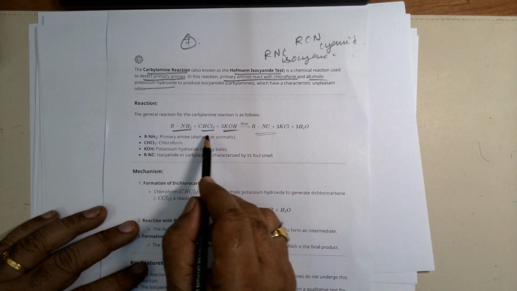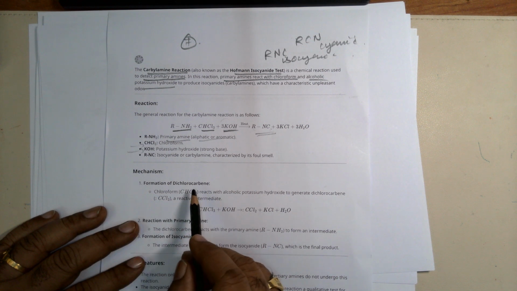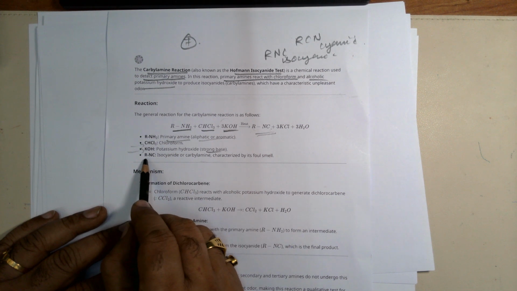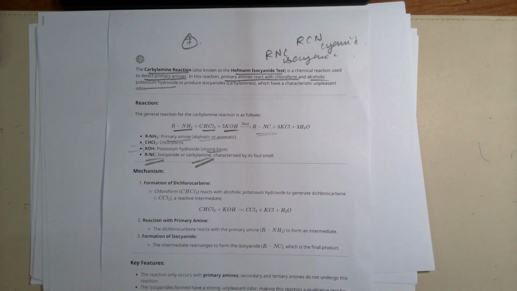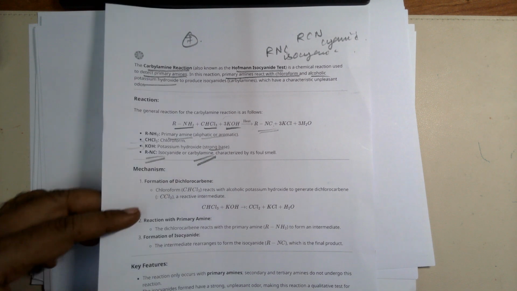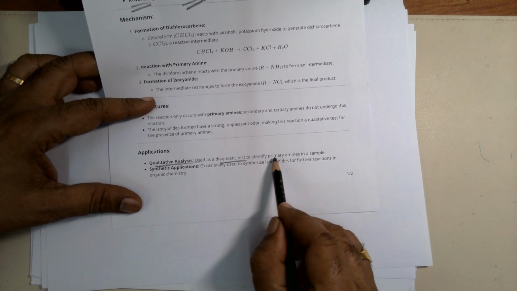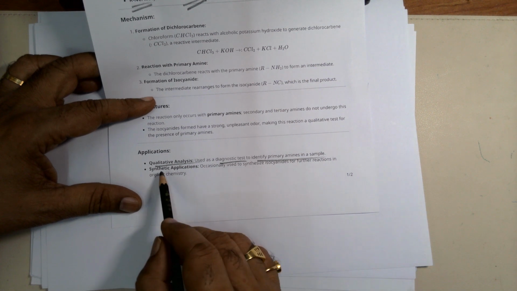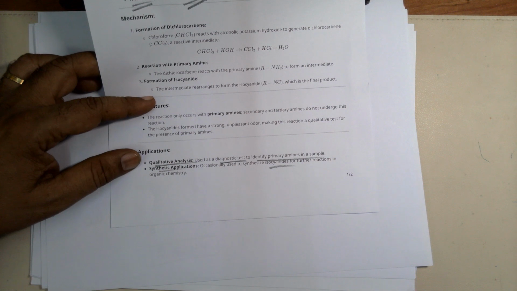Here RNH2 is the primary amine, aliphatic or aromatic, and chloroform is the essential reagent, then KOH is a strong base, and then you are able to get isocyanide, which can also be called carbylamine. So this is a very good test to identify whether the compound is a primary amine or not, and that's why it's called the carbylamine test. It is very useful in qualitative analysis. It's a diagnostic test to identify the primary amine, and is also involved in synthetic applications like forming the isocyanide, etc. Okay, right? So any doubt?